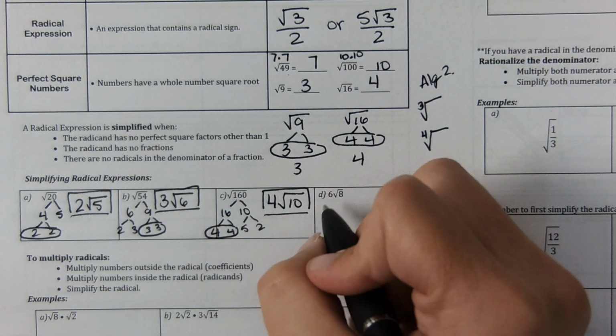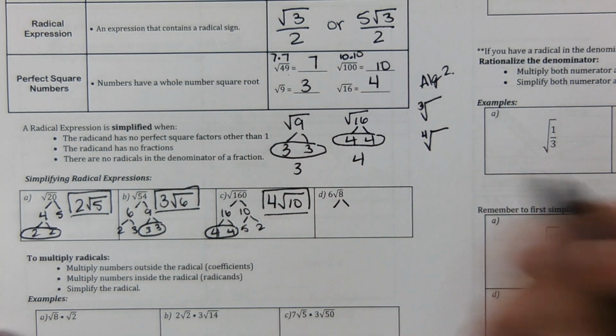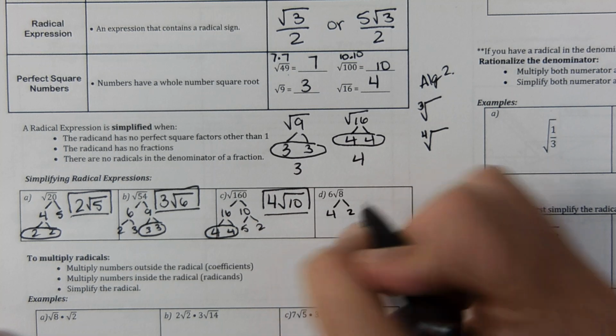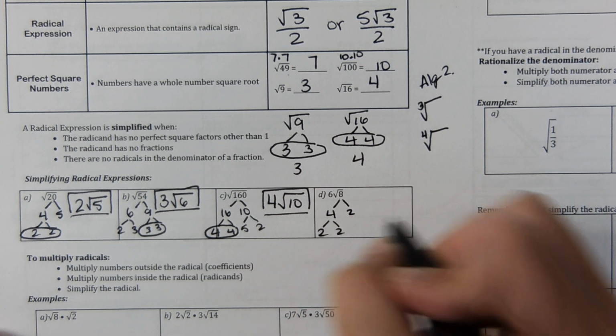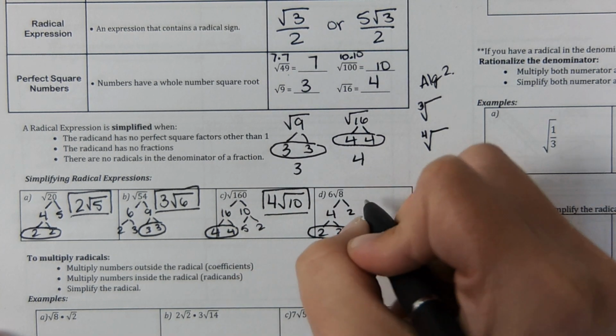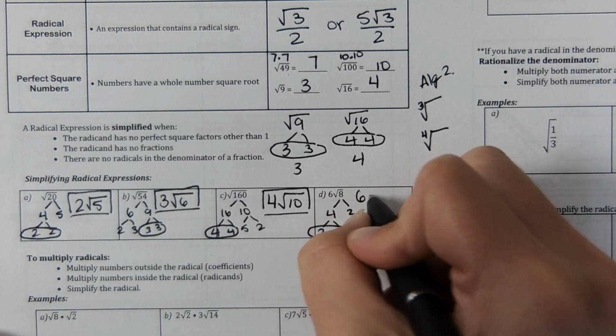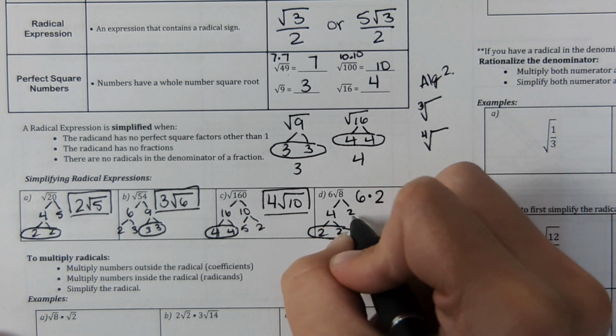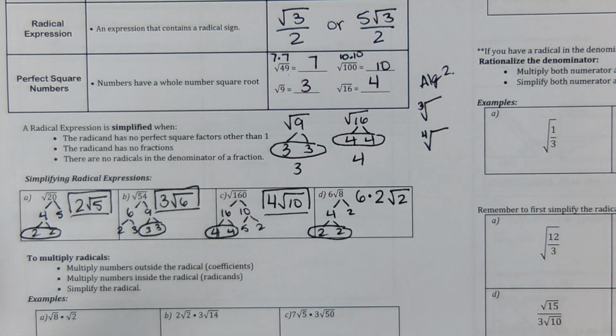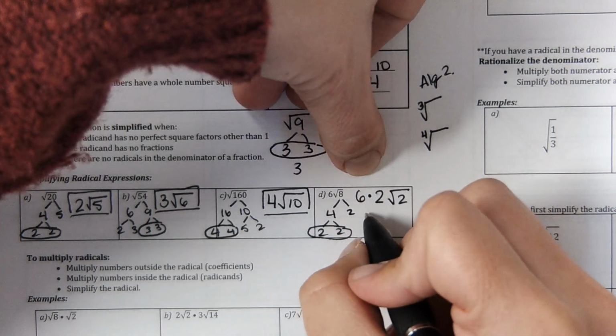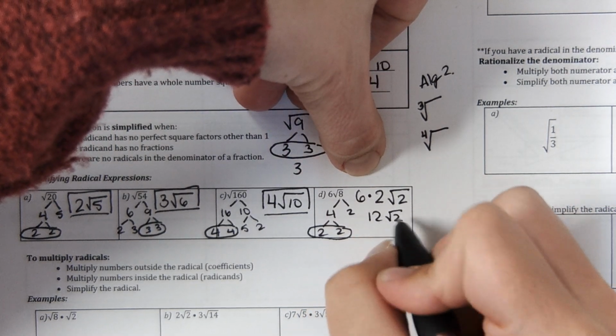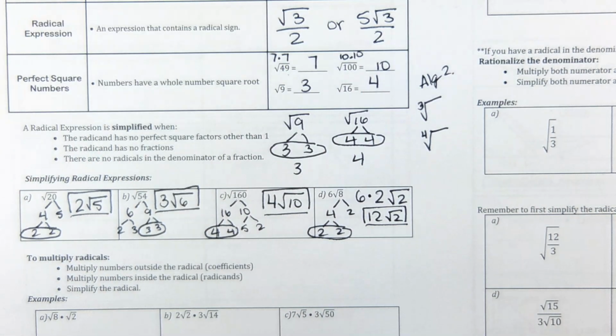Okay, the next one, we have 6 square root of 8. So I'm going to simplify this. 8 would be 4 and 2. Breaking this up, 2 and 2. So I have 2 2's that I can take out. So what I'll do is I'll take this 6, multiply it by the 2 I'm taking out, and then we have 1 left over 2 that's just going to stay inside the radical. So 6 times 2 would be 12. 12 square root of 2. And that is all.